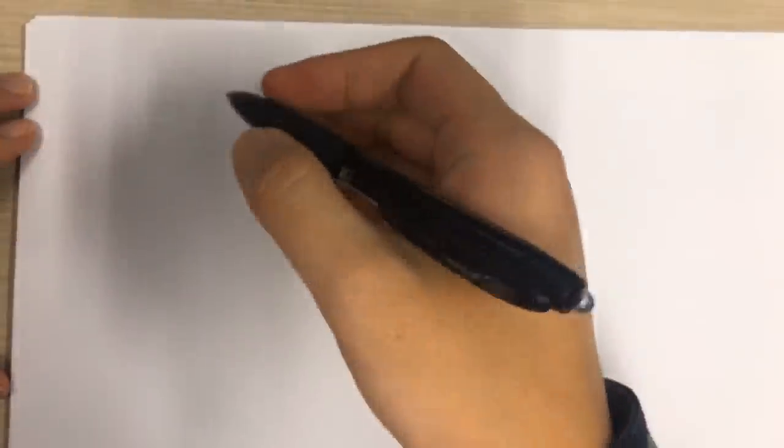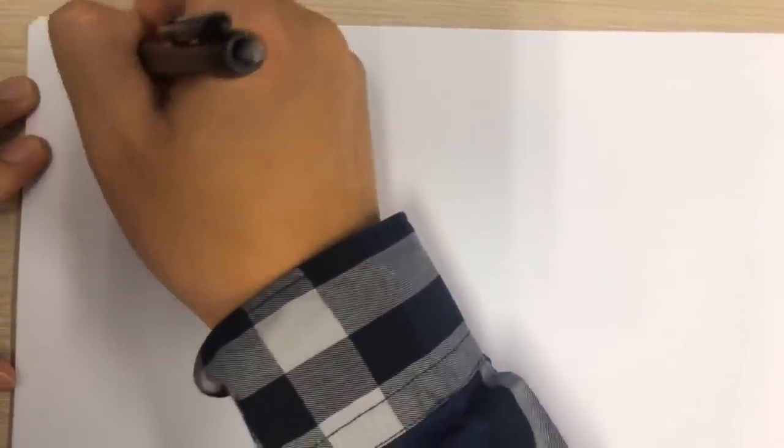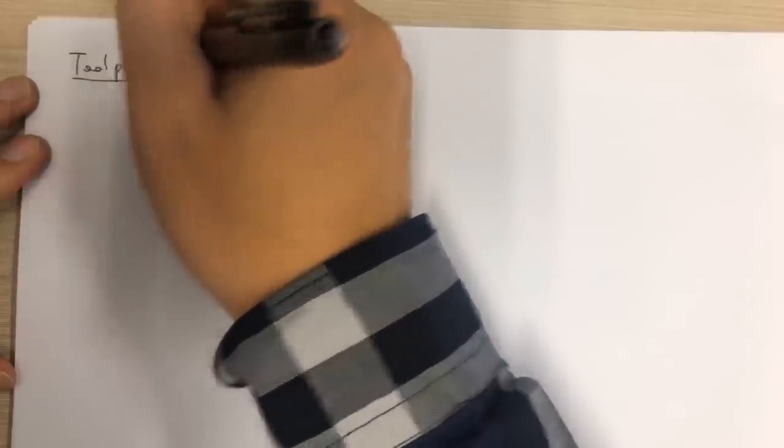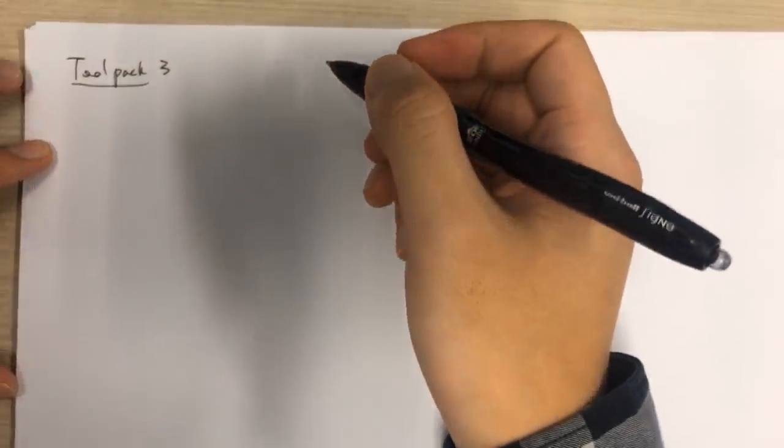Xuewen Liao is asking, do we need to explain when beta 0 is insignificant? Well, if you are asked, then you can explain, okay? If you are not asked, then just don't bother. So far that's all about the first tool pack and the second tool pack. Now, tool pack number 3.